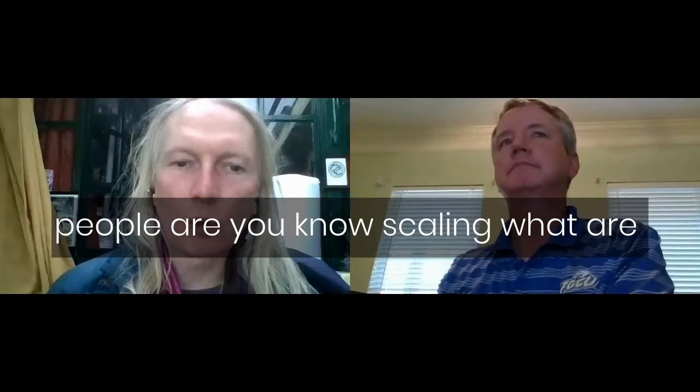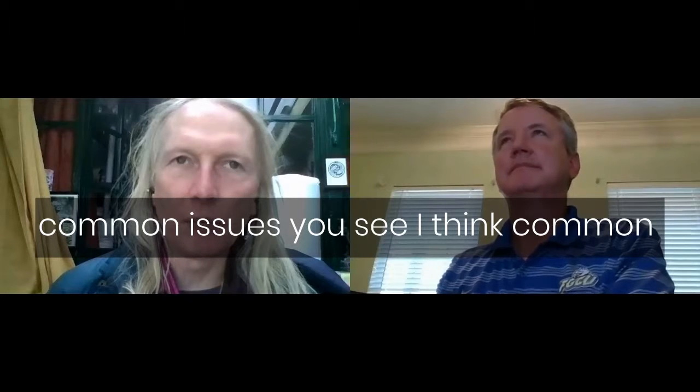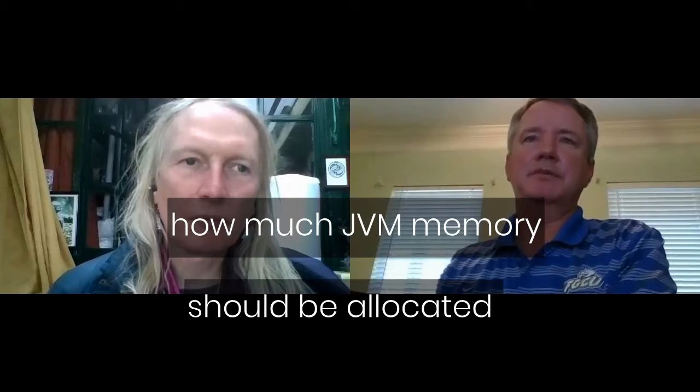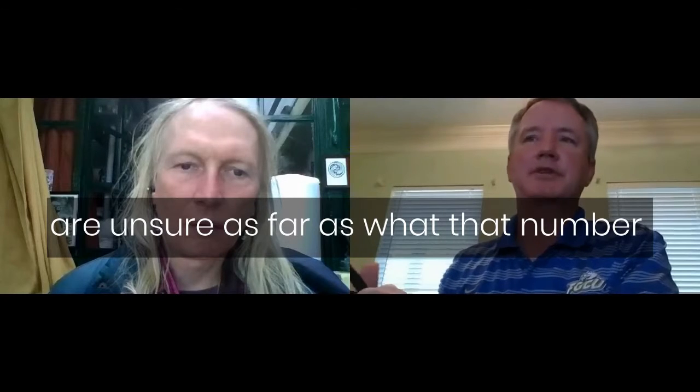So when people are scaling, what are common issues you see? I think common problems come right out of just how much JVM memory should be allocated. A lot of times people are unsure what that number should be.